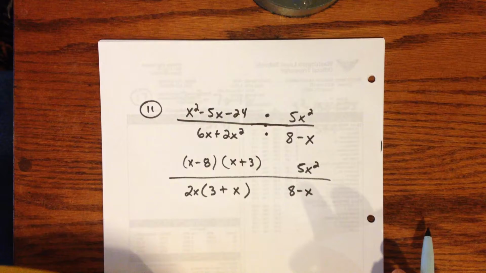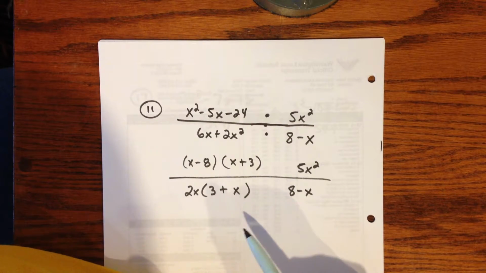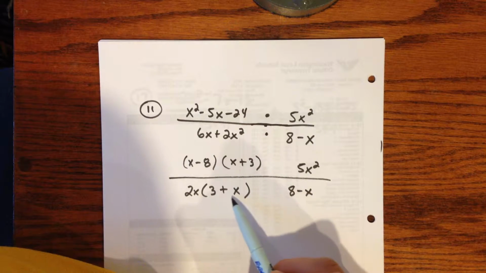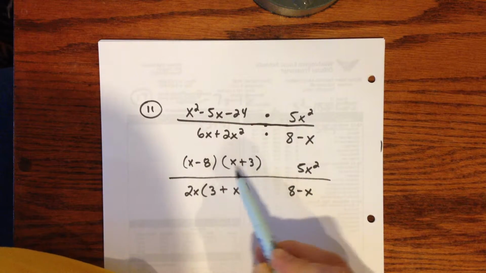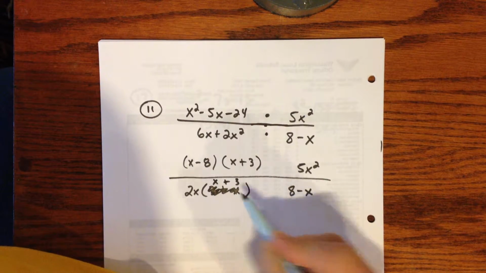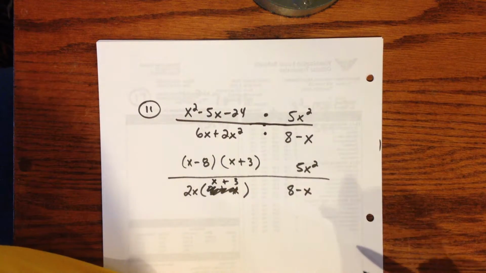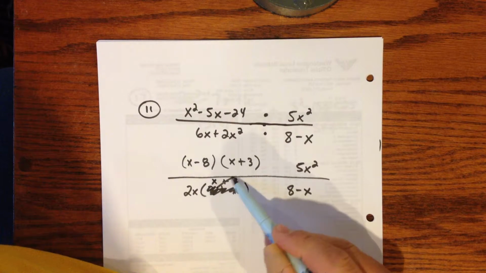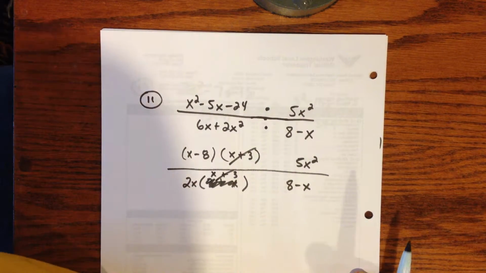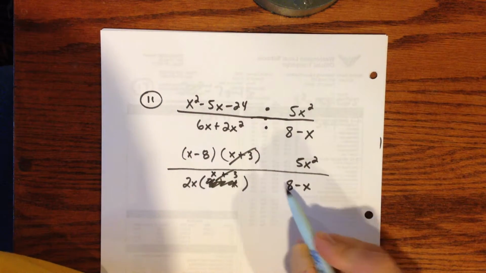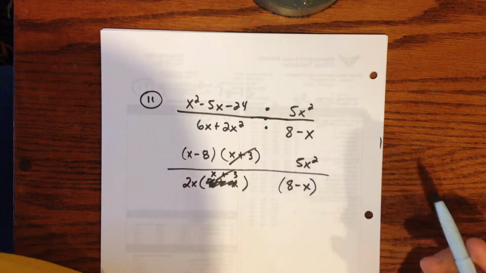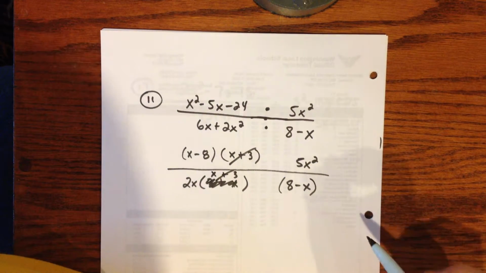So, if you look at this, this is 3 plus x and this is x plus 3. Same thing. Okay, so I could write this as x plus 3, because you can rearrange addition. Alright, so that's not a big deal. Now, you might want to do the same with these two. You might say, well, x minus 8 is the same as 8 minus x, and that's not true. Okay?